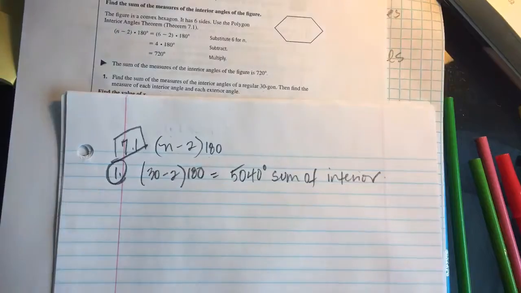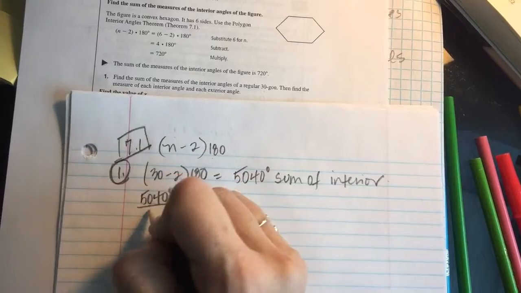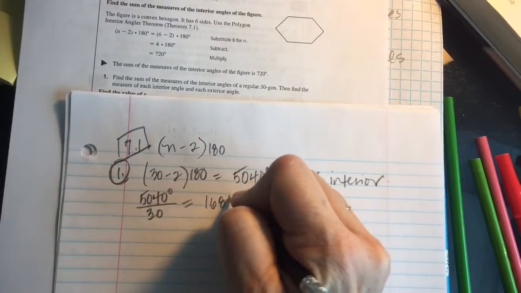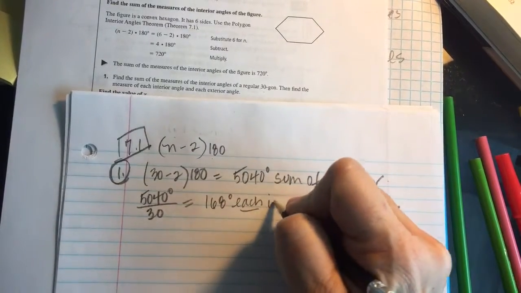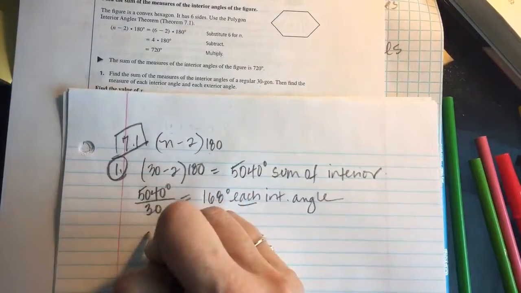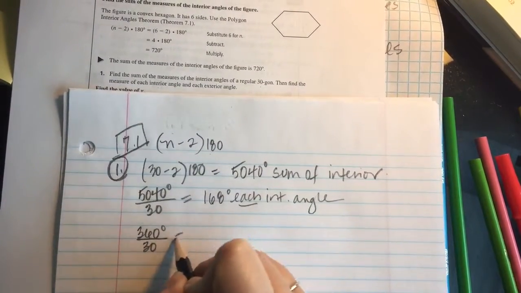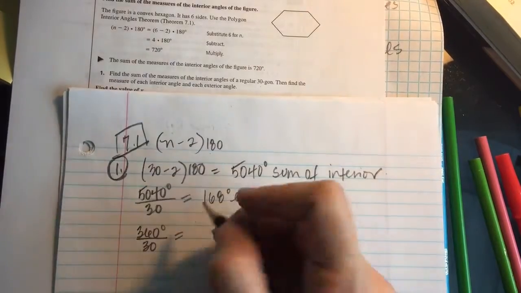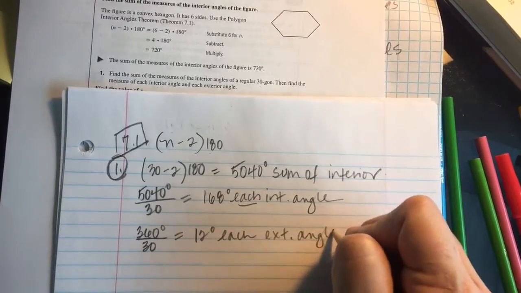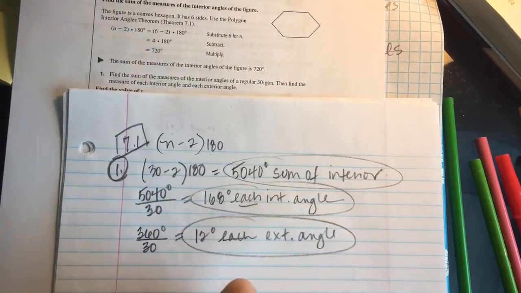Now it says find the measure of each interior angle. If it's regular, they're all the same, and 5,040 divided by 30 gets us to 168 degrees for each interior angle. It also asked for the measure of each exterior angle. No matter how many sides, the exterior sum is 360. So 360 divided by 30 tells me each exterior angle is 12 degrees. So that's the sum of interiors, each interior, and each exterior for number 1.